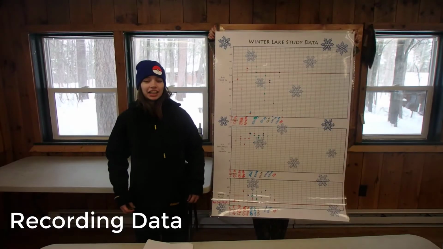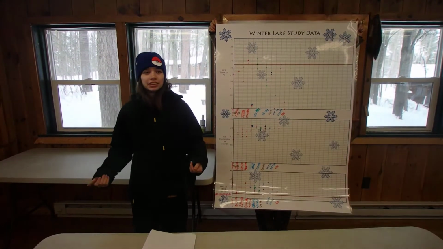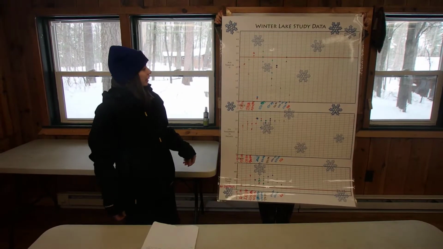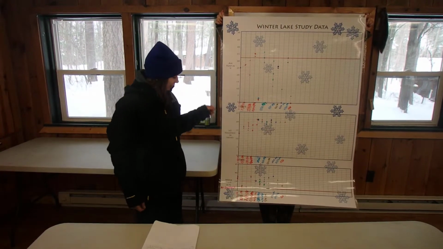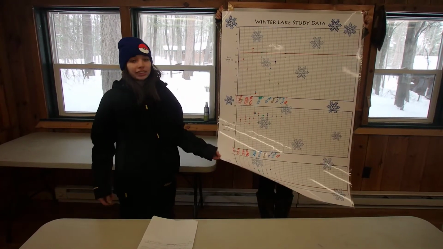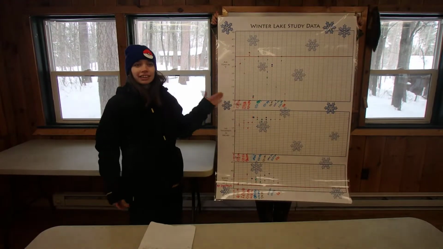Once you've collected and recorded all your data, you can bring the kids to the wilderness room, and you can record the data on this lovely poster here of the air temperature they have collected, the ice thickness, along with the water temperature. Also ask the students if they see a pattern on any of these charts.